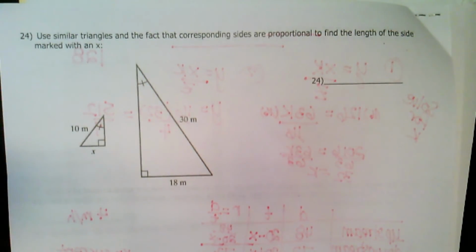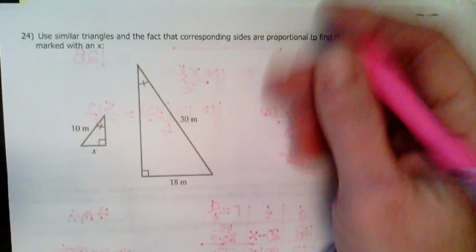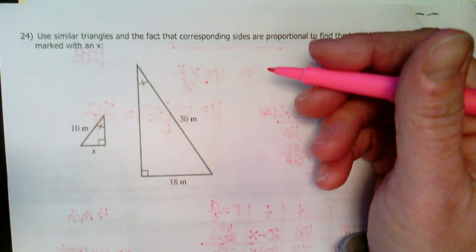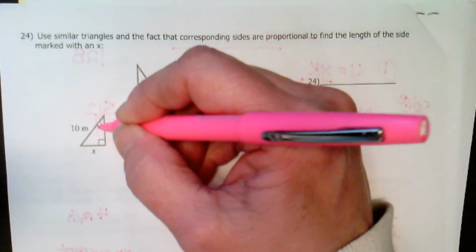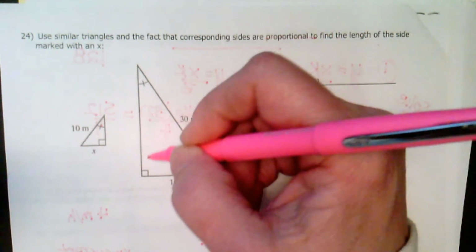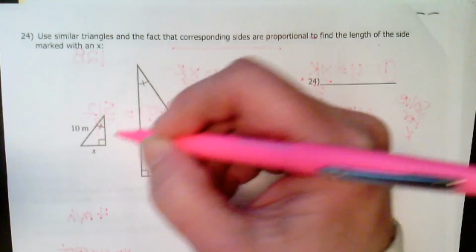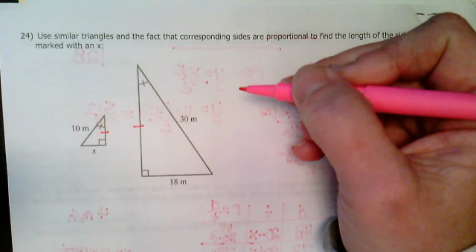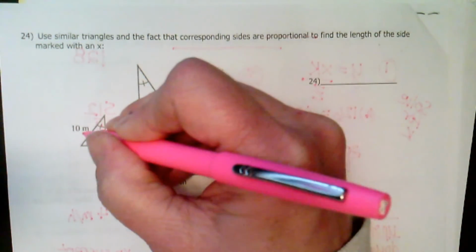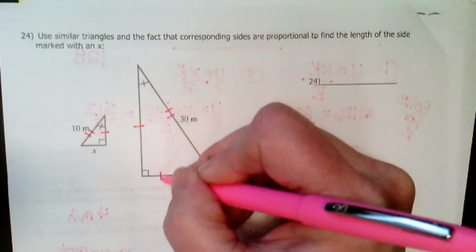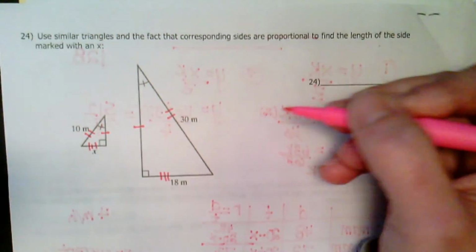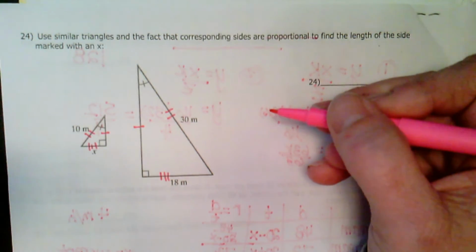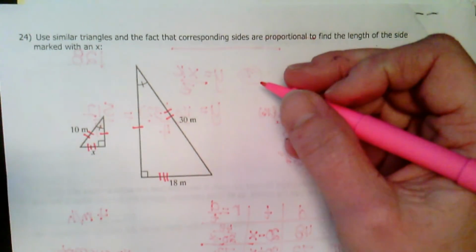24. Use similar triangles, where the corresponding sides are proportional, to find the length of the side marked with x. Alright, so the main thing on here is just to make sure you're matching up the correct sides with the correct sides. So we have the angle here, and we have a right triangle here, so we know that this side and this side match. We know this side and this side match, and we know this side and this side match. So we can set a proportion up and be able to solve for the unknown side.